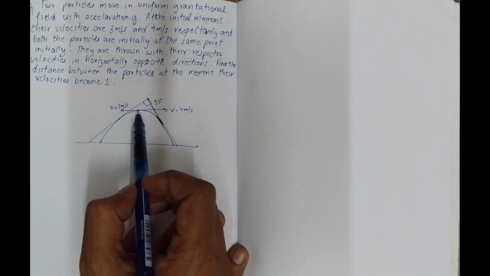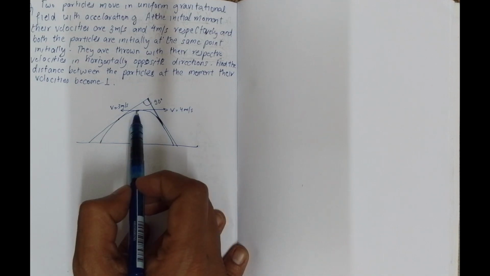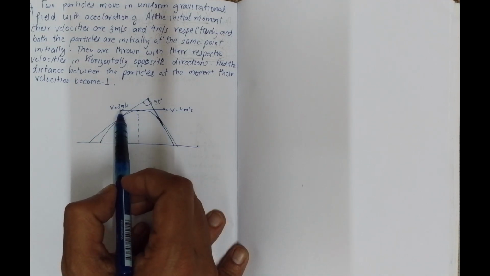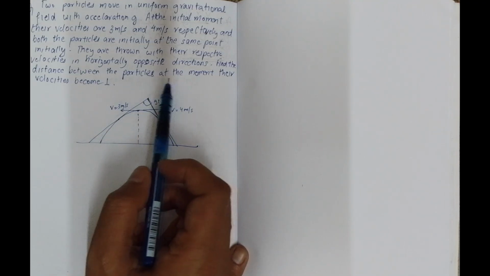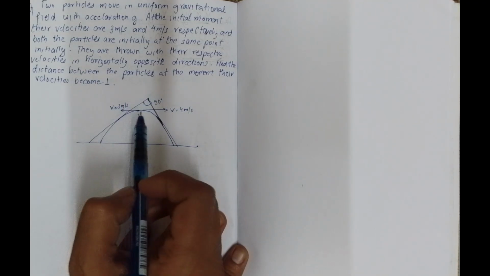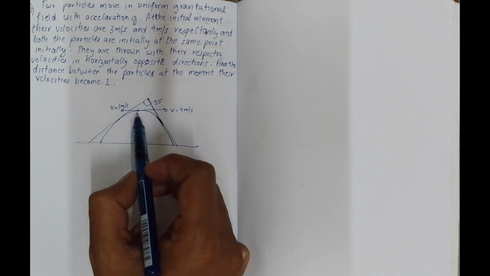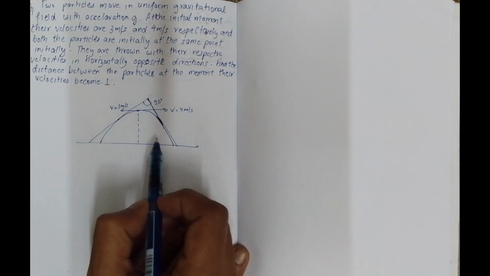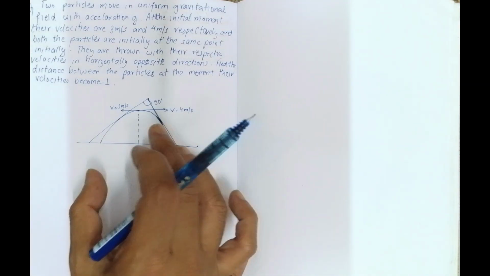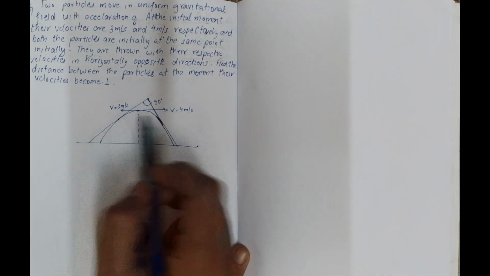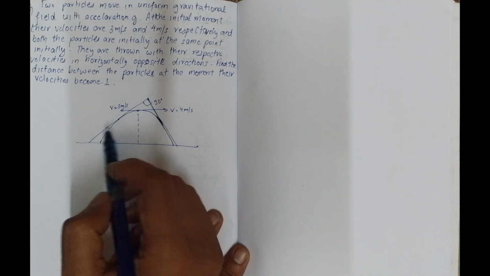Particle 1, say, is thrown like this. Particle 2 is thrown like this. Find the distance between the particles at the moment their velocities become perpendicular. So as you can see from this diagram, I've made this diagram before because it's a type of question where the diagram is geometrically important. So I've made this beforehand.